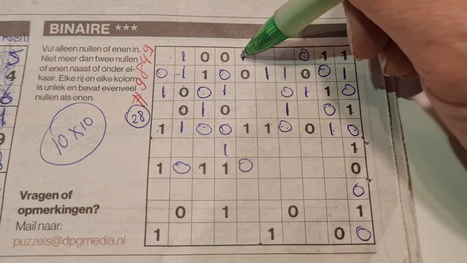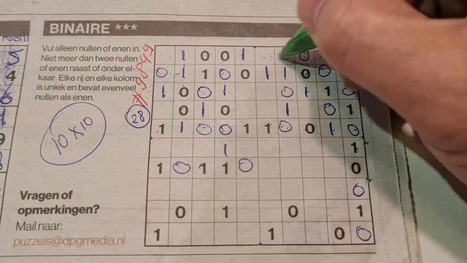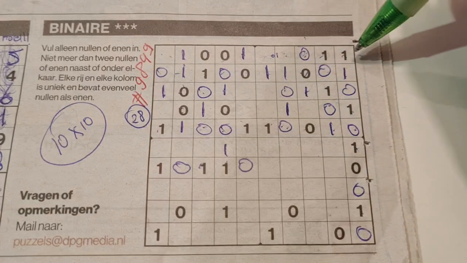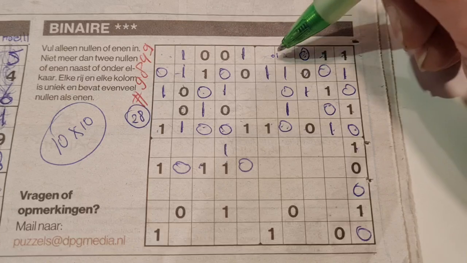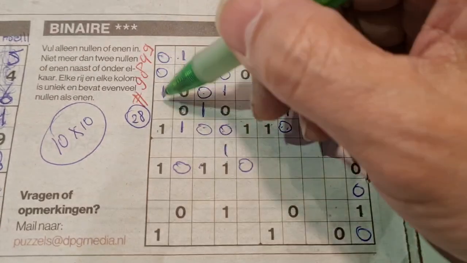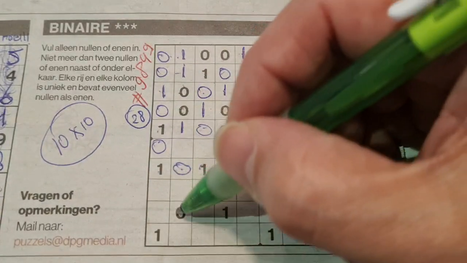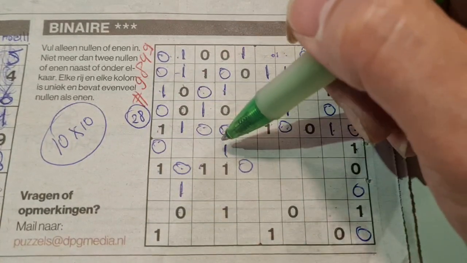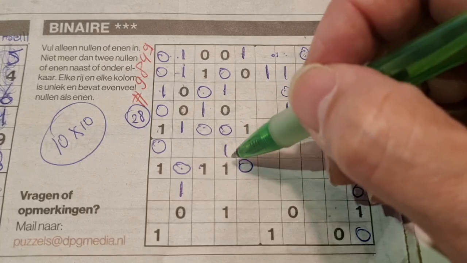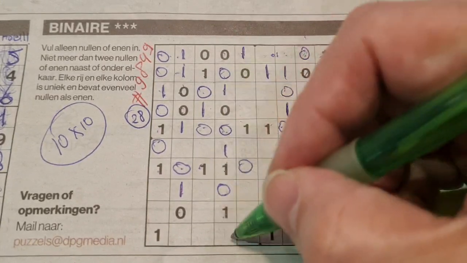And I know between a 1 and an O with 2 empty boxes between, there's always an O and a 1 there, but I do not know in which order. So we have the first one, second one, third one, fourth one, fifth one. So that box will be an O. Between the ones comes an O. Between the ones comes an O. Between the O's comes a 1. Between the ones comes an O. 1, 2, 3, 4, 5 O's. So the rest are ones.